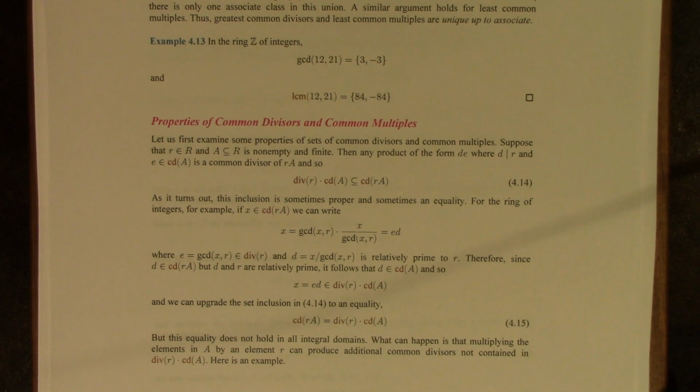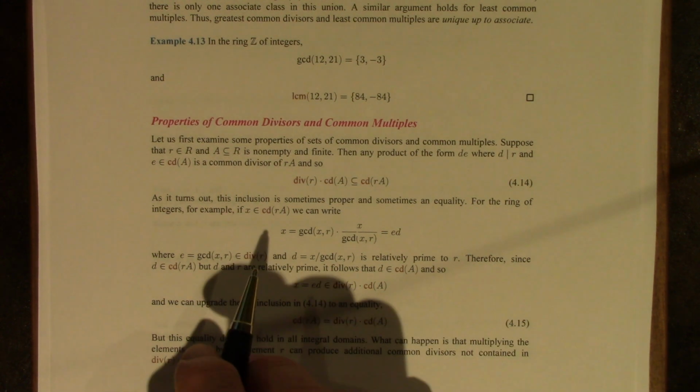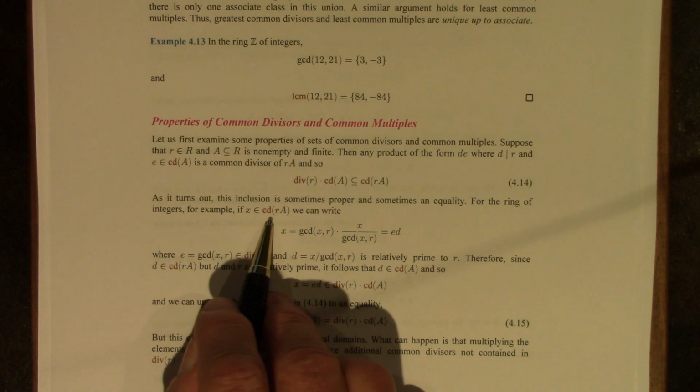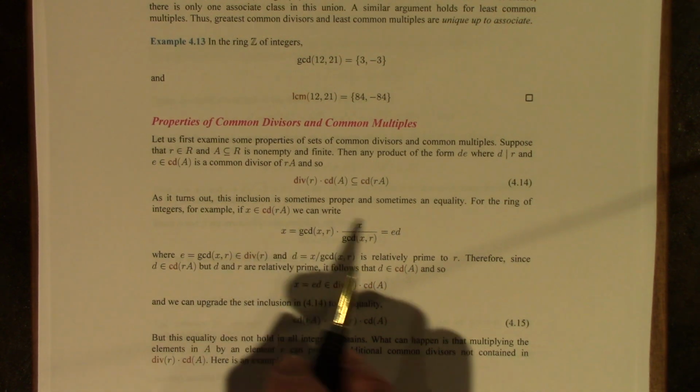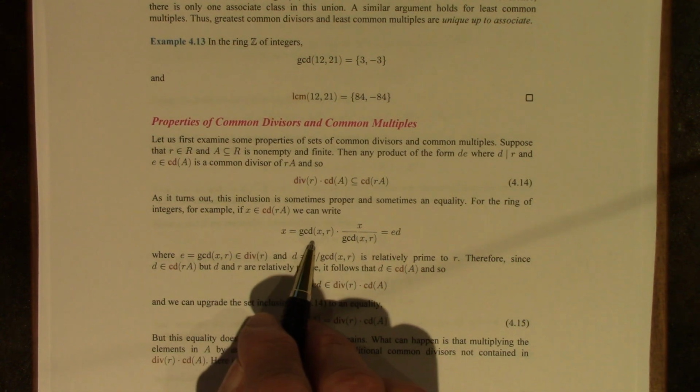But it turns out that this inclusion is oftentimes proper. Other times it's an equality. In the case of the integers, for example, if x is a common divisor of RA, then we can write the following.